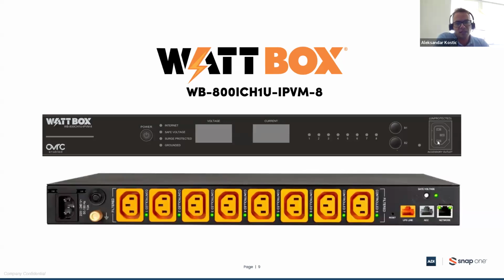On the right-hand side, we have an accessory power outlet which is not managed, and typically it is used just if you are working in the rack and you need some temporary power connection, you can connect directly here. Just remember it is not protected and not managed by the WattBox itself. It is just like a simple power socket.